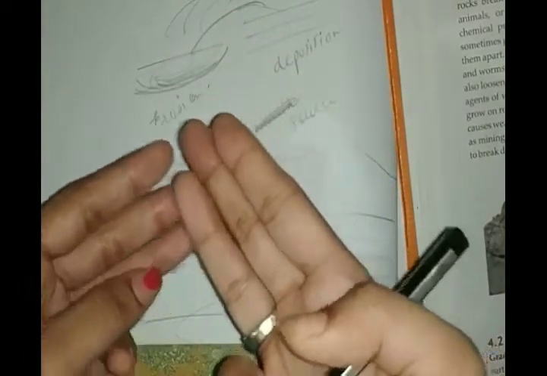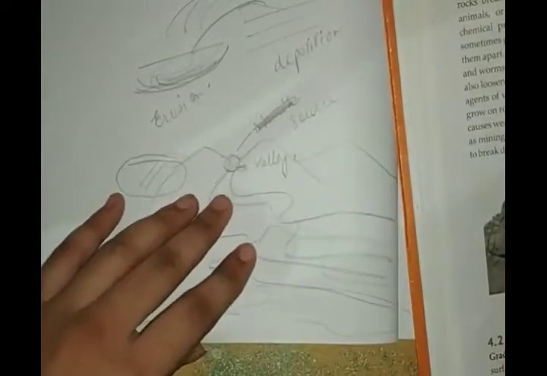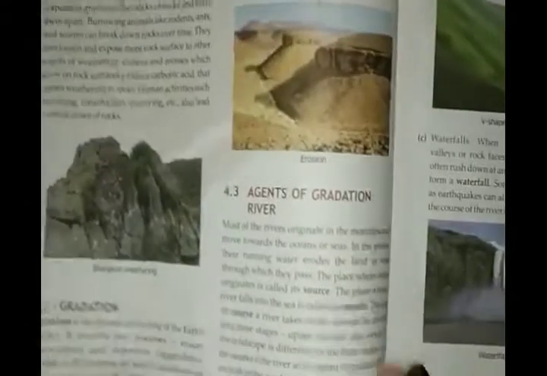So these are the three phases of a river: source, course, and mouth. Source, course, mouth. Okay, you will remember this very easily. So these all are given here, and now we will learn about this part.